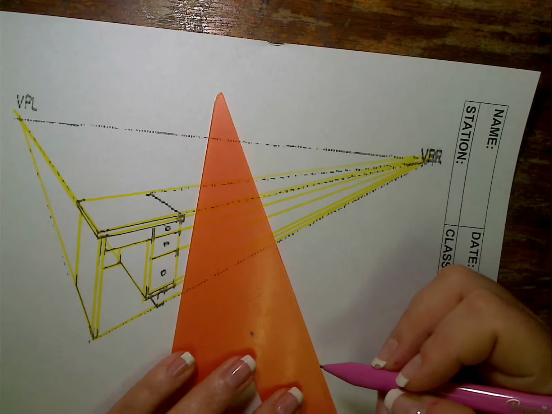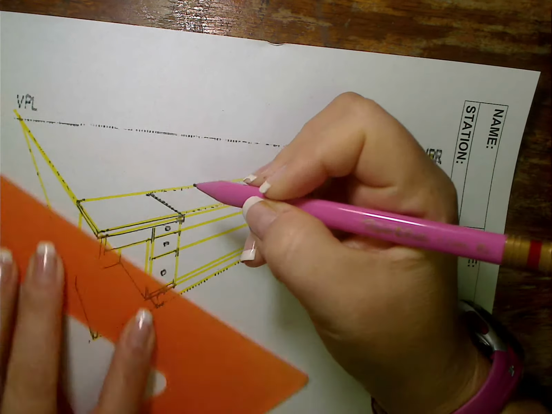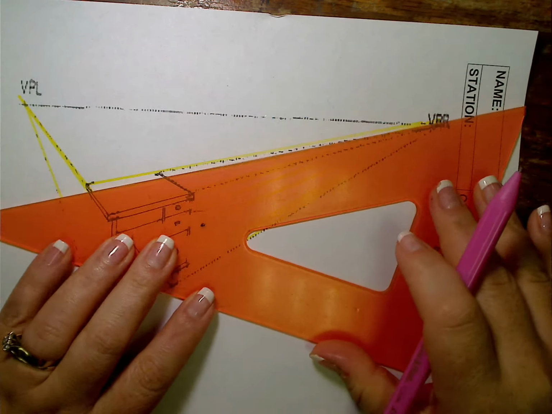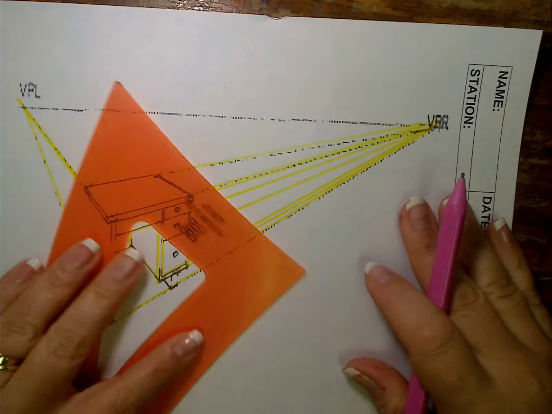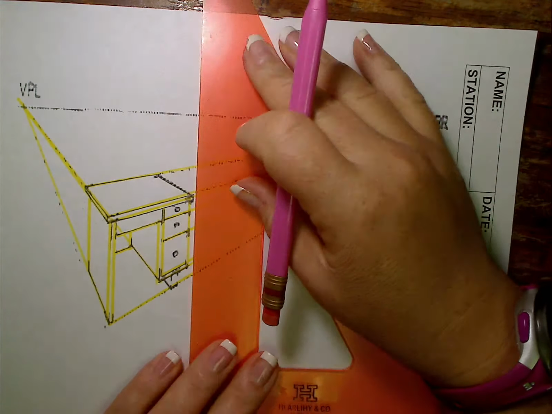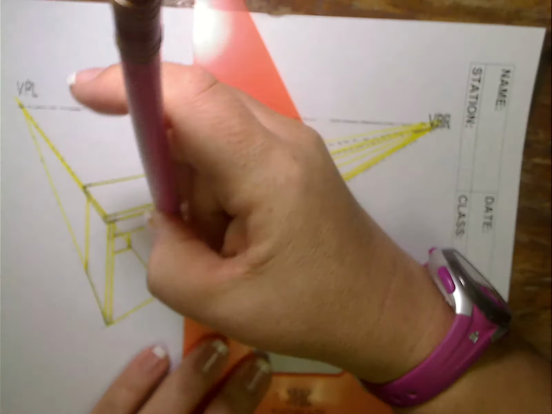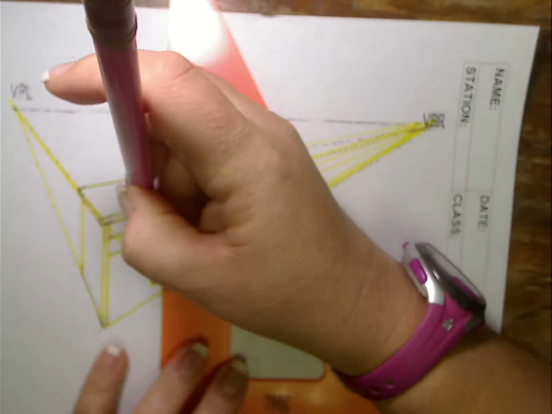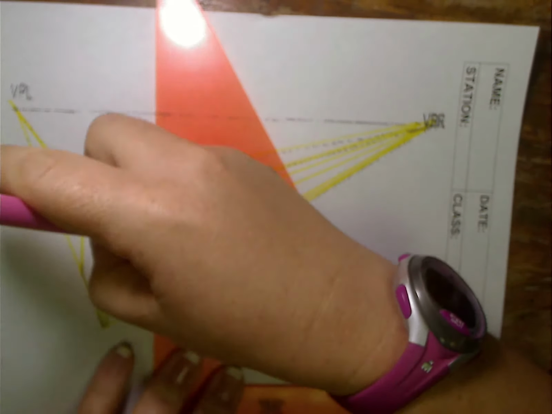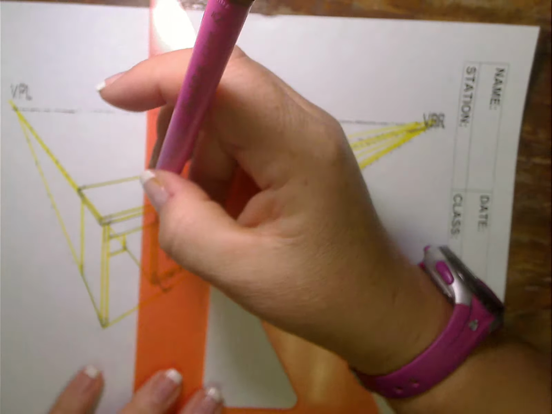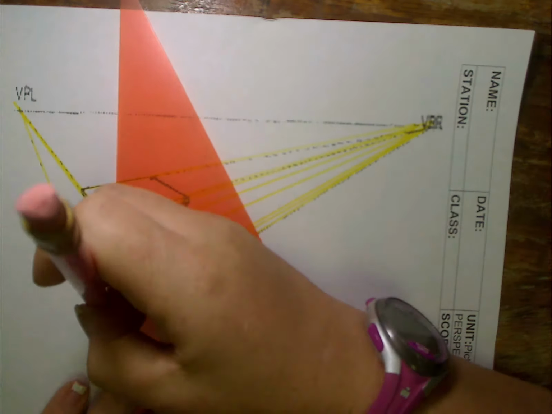And then all I should have left should be my horizontal lines on this one here. Right? And I just draw them up.